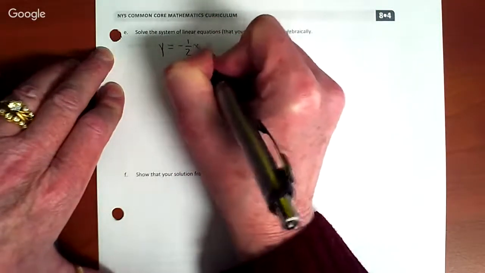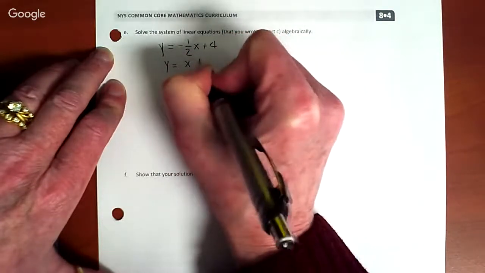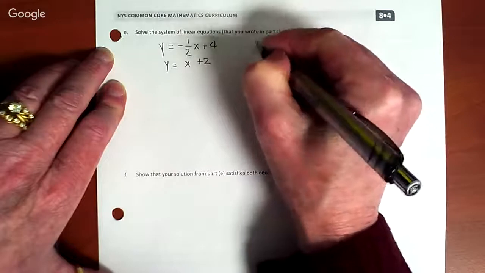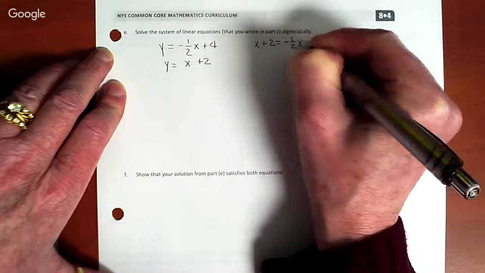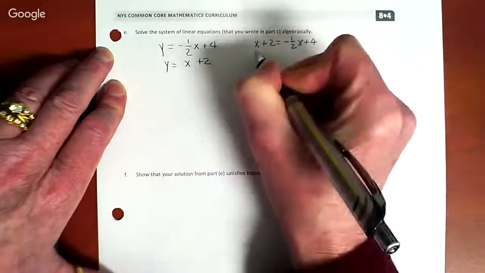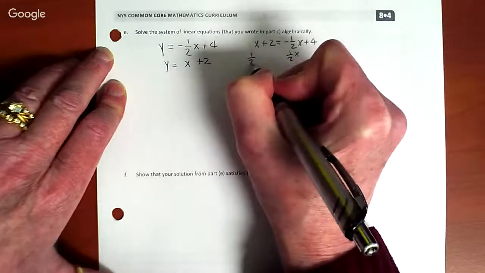So we have y equals negative 1/2 x plus 4. Y equals x plus 2. So x plus 2 equals negative 1/2 x plus 4. So add 1/2 x to both sides.